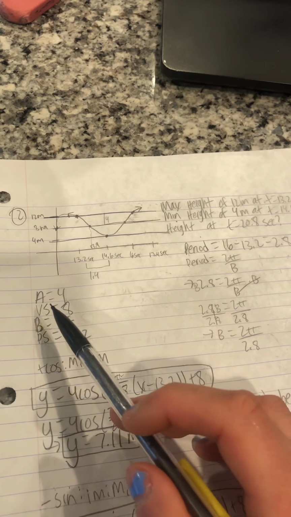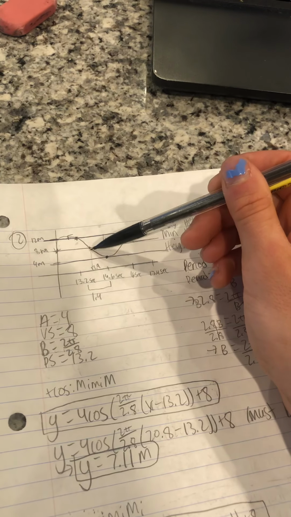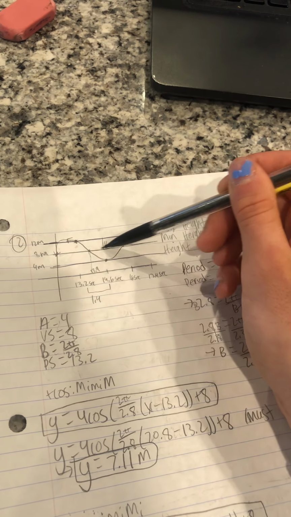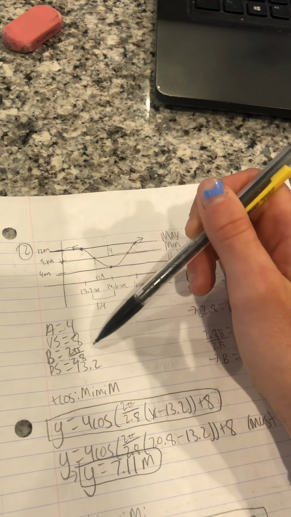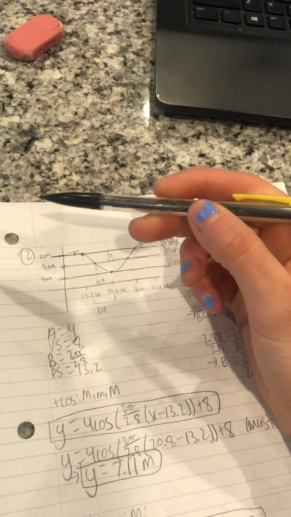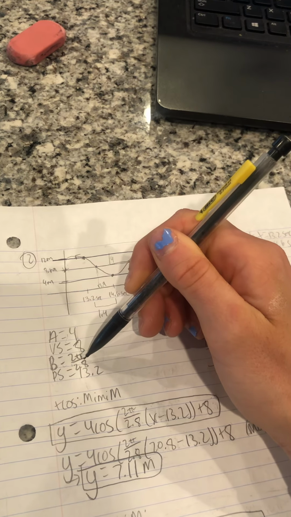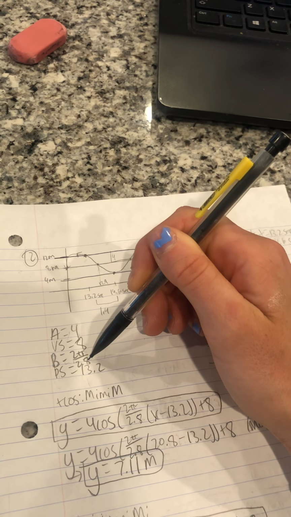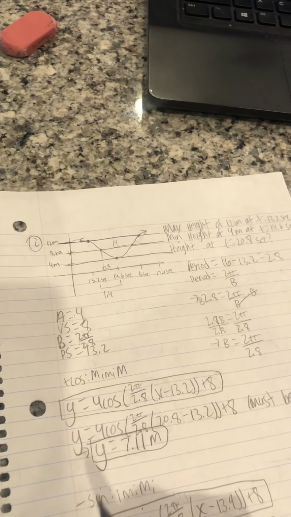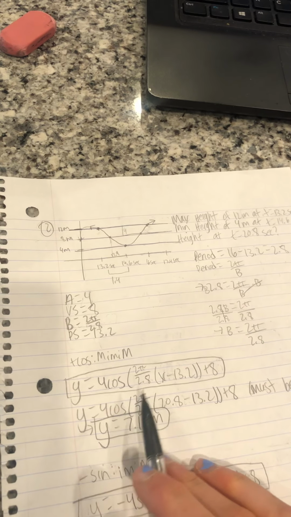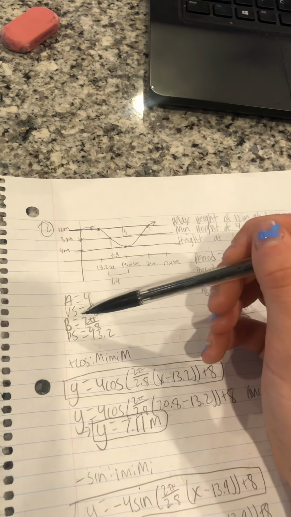So my amplitude then is 4. So that's like saying your radius, right? So if we look at the difference between, here's our new intercept. So this is 4, this is 4, so your amplitude is 4. Your vertical shift then is 8. Your b, which is what we found, is 2 pi over 2.8. And then your phase shift here, depending on which graph you use, if I use cosine, my phase shift is 13.2.